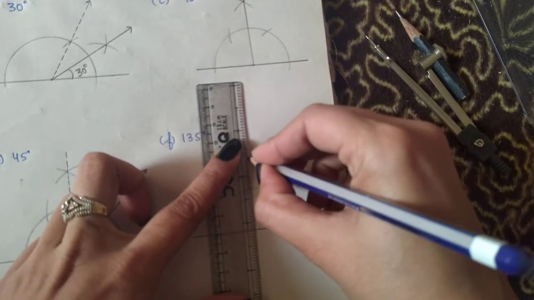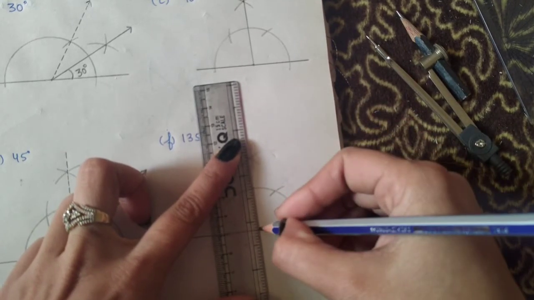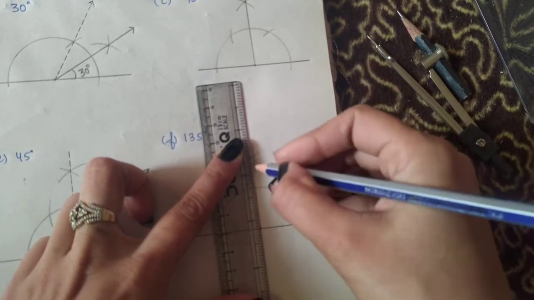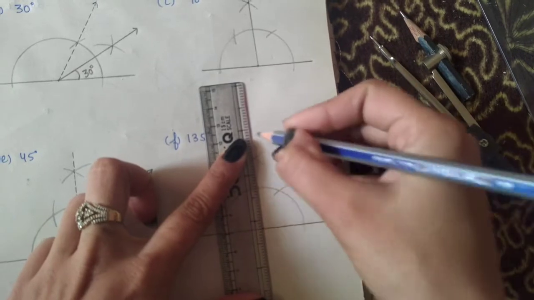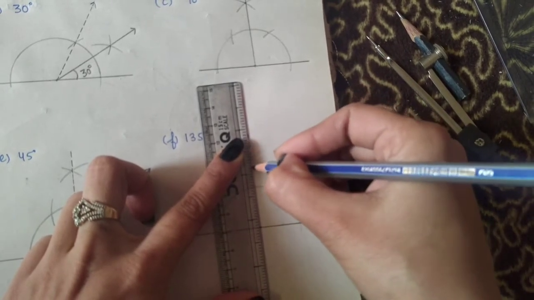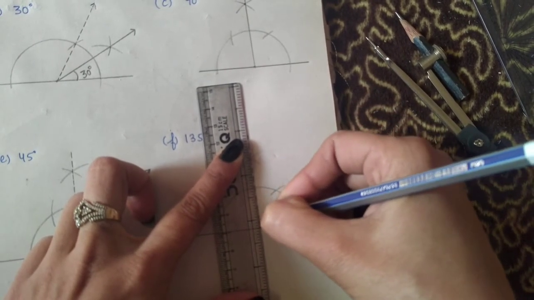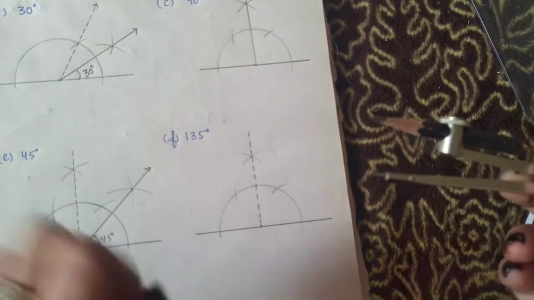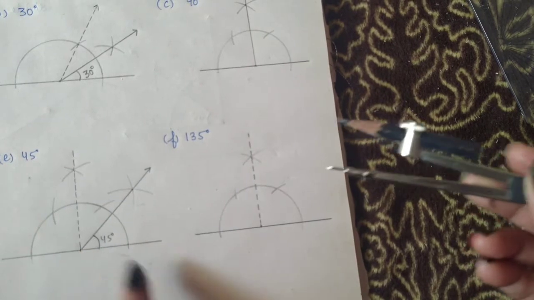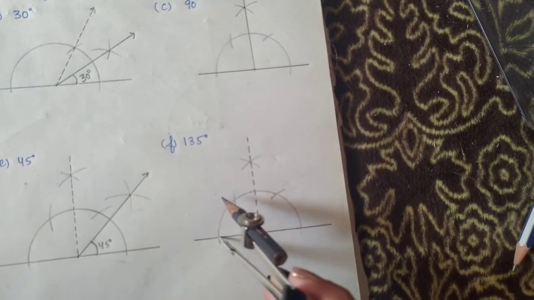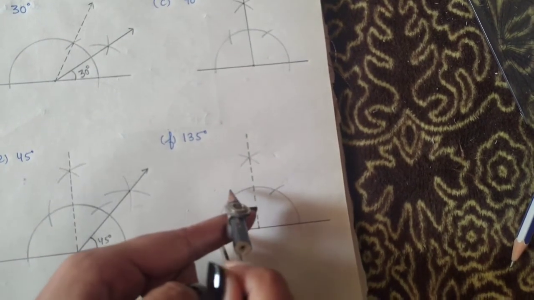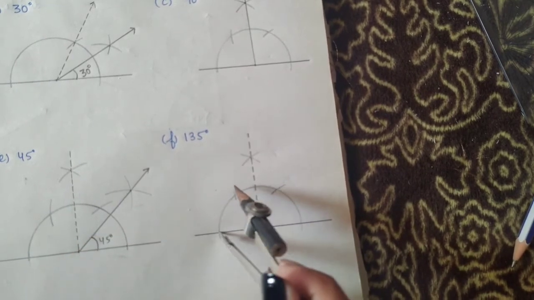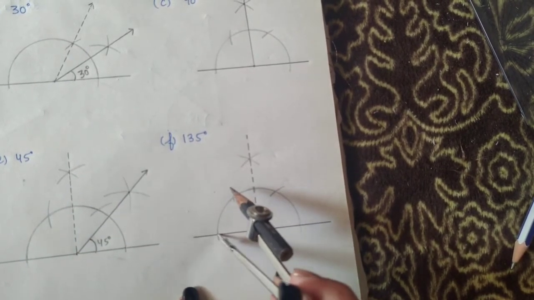I'll sharpen it in the next question, hopefully. Now I'll join these two points again with dotted lines because I don't want 90 degrees. I just need its help. So now I'll bisect this left-hand side part for 135 degrees. So again I'll open my compass through more than half. The steps will be the same.